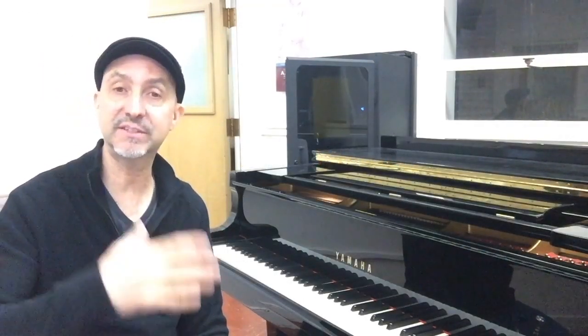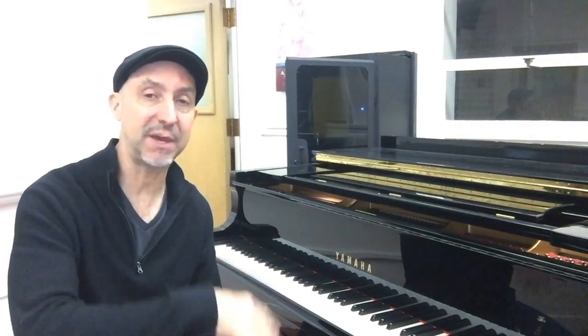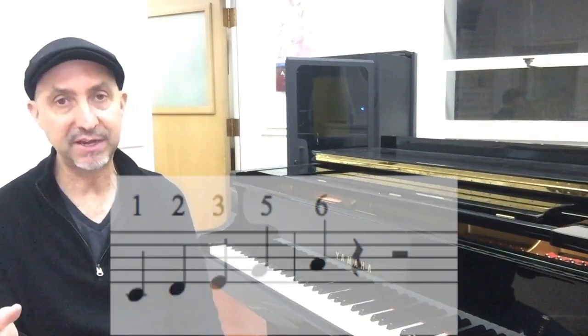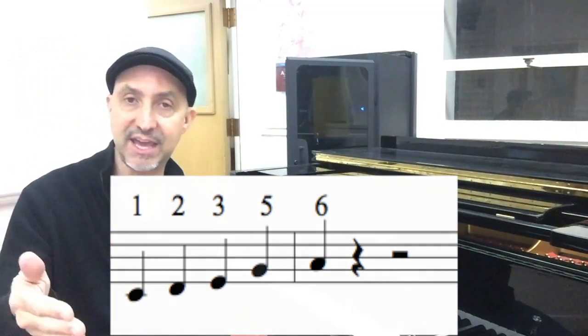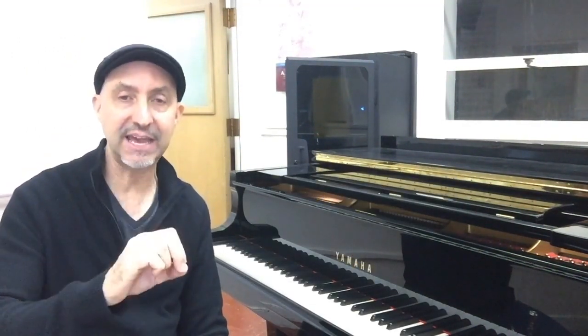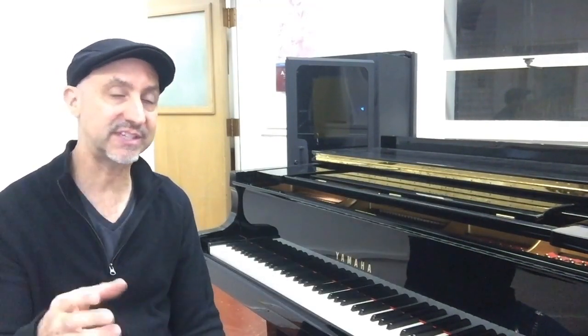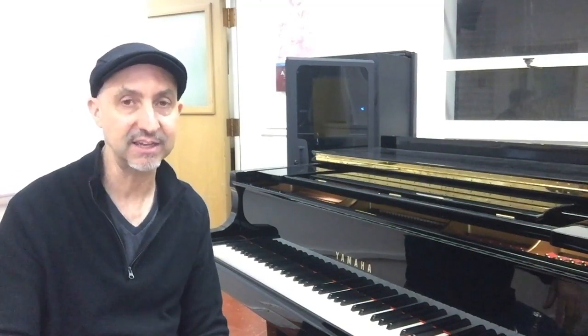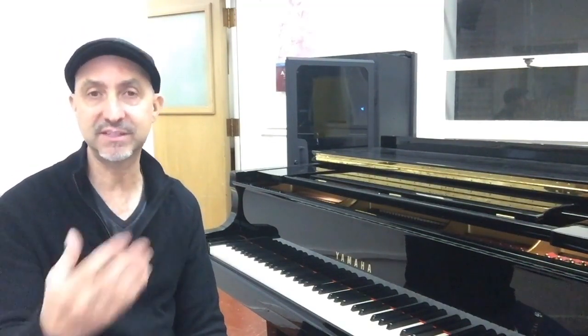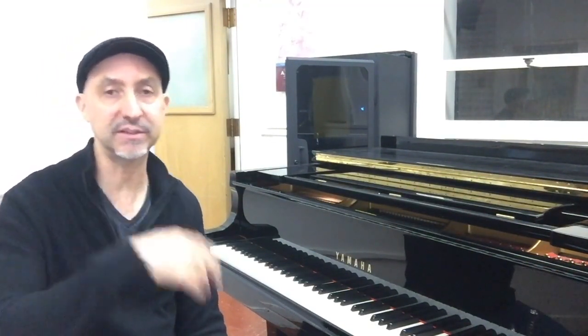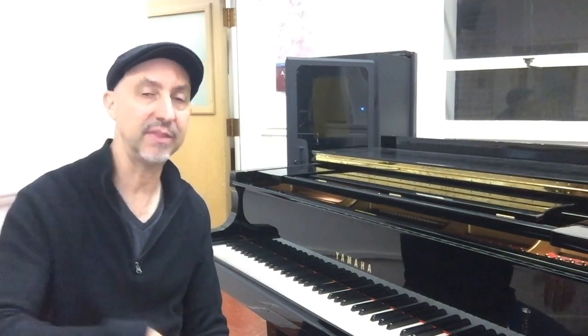There is the relative minor of the C major pentatonic. Major pentatonic, C, D, E, G, A. If you go down to the minor pentatonic, starting on A, you've got A, C, D, E, G. So it's the same notes, but we're starting on A. So they're relatives of each other. The major and the relative minor, the minor and the relative major.